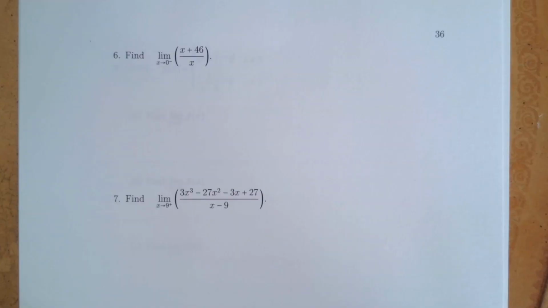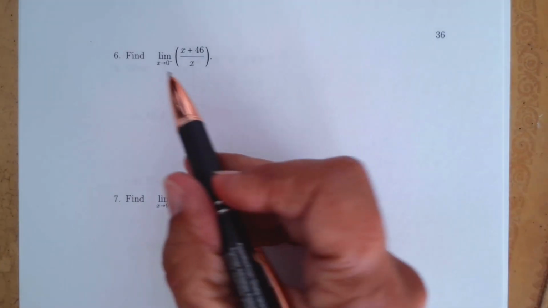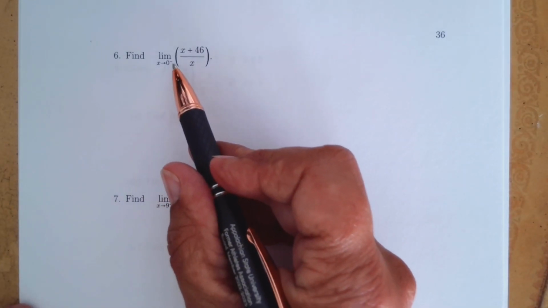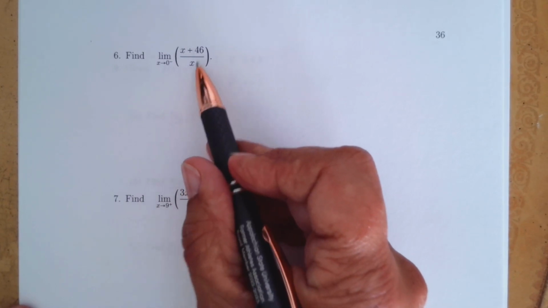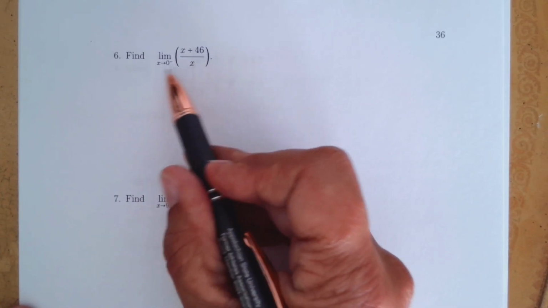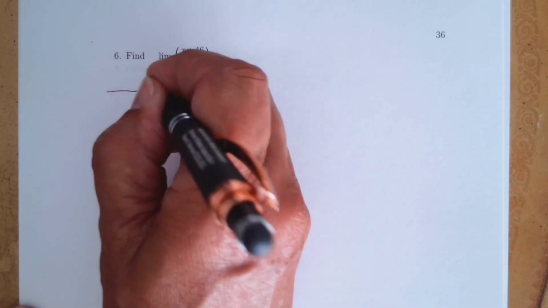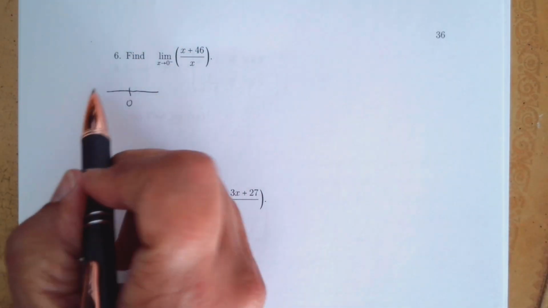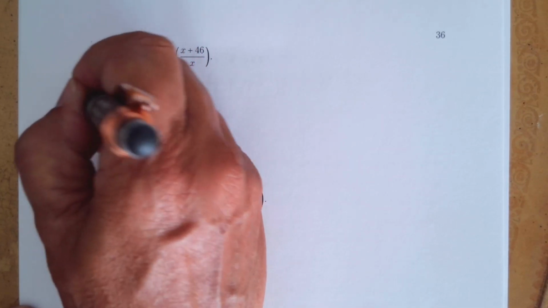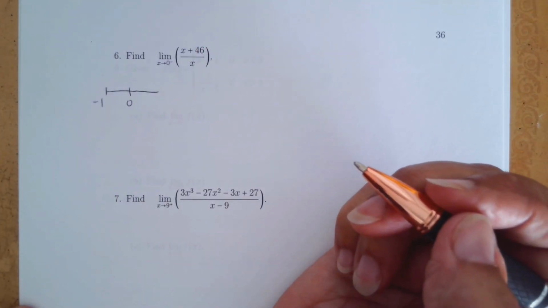All right. Number 6. The limit as x approaches 0 from the left. Can't use 0 because that's going to give me 0 in the bottom. So I have to use the table or the graph. So again, which way is left of 0? That would be over here. So the first number smaller than 0 is negative 1.